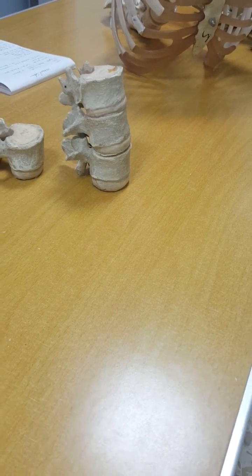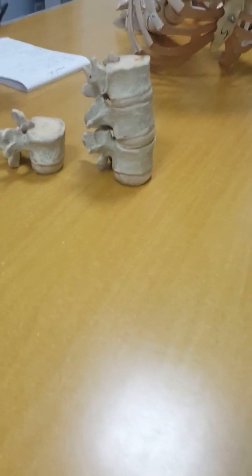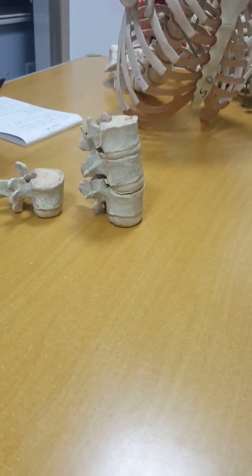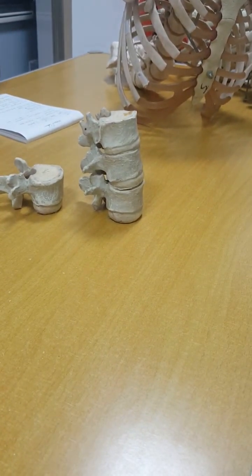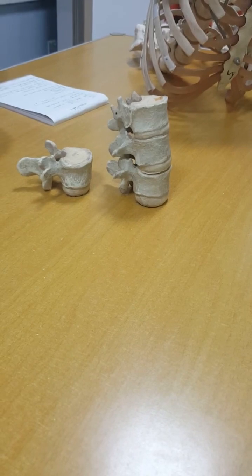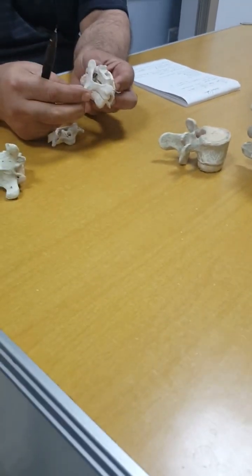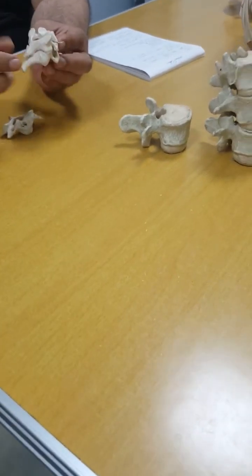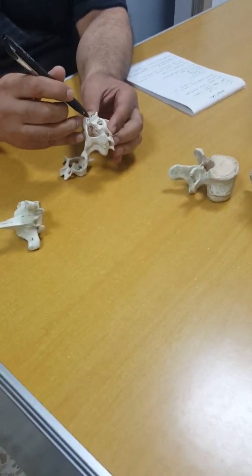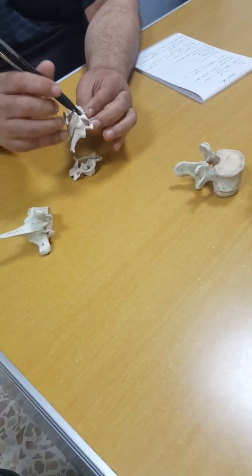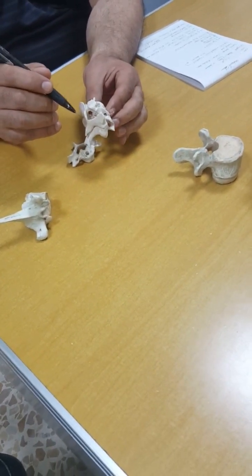Each region of the vertebral column has special properties. This is the cervical vertebra, as you can see here. In the cervical vertebra, in the transverse process, there is a foramen. We call it the foramen transversarium.